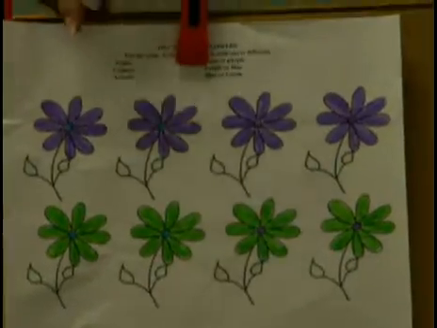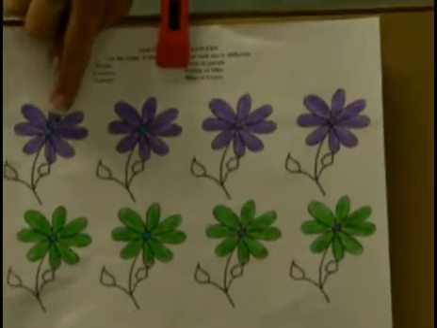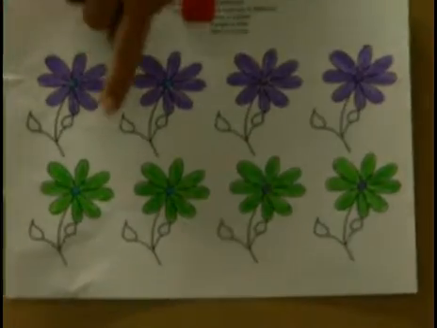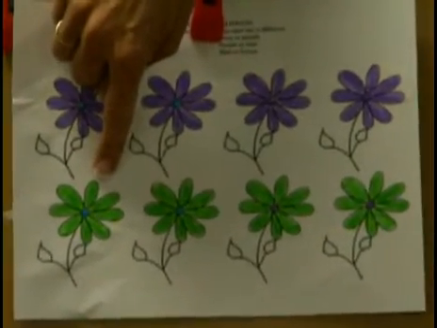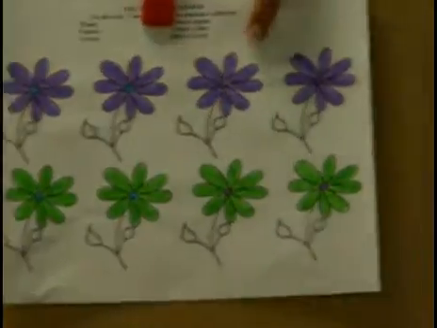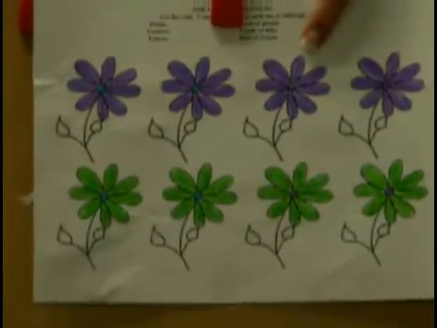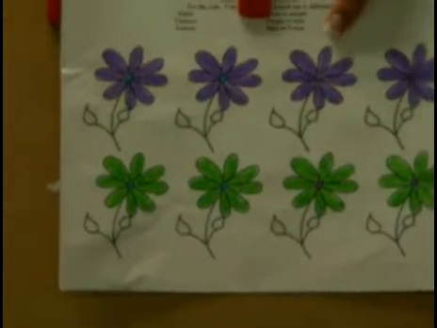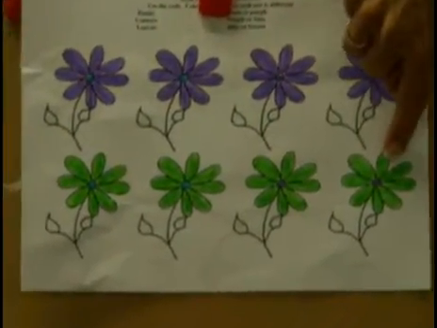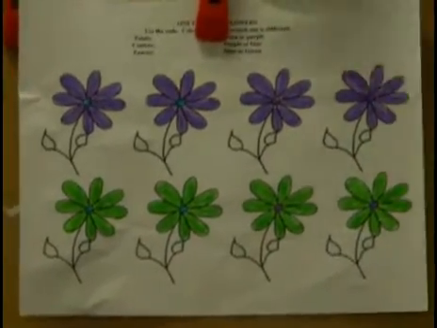You would have them take and color 2 centers blue of the flowers that have purple petals, and 2 of the flowers that have green petals, you would color those centers blue. Then you would have them take and color the centers purple on 2 flowers that have purple petals and on 2 flowers that have green petals.